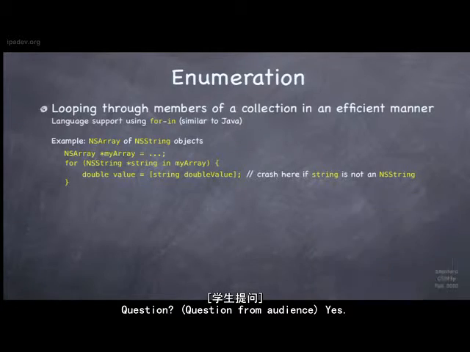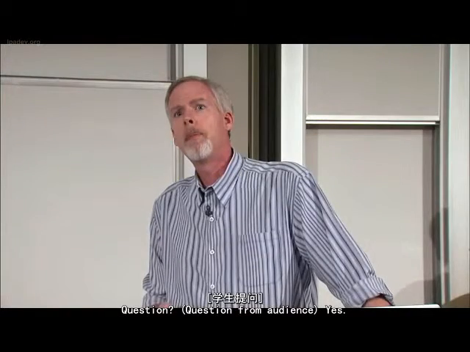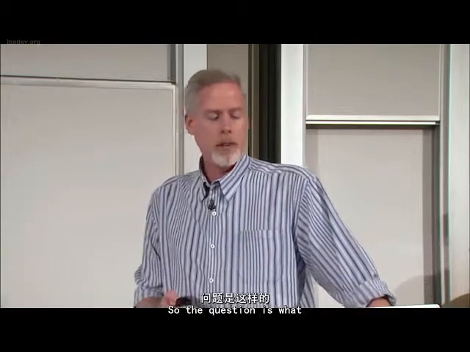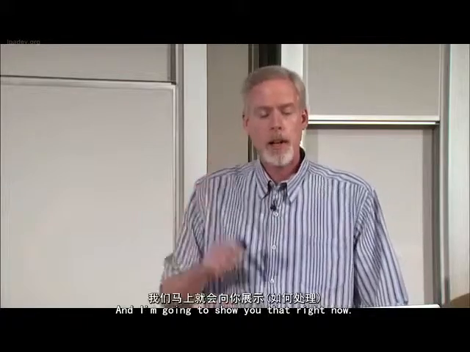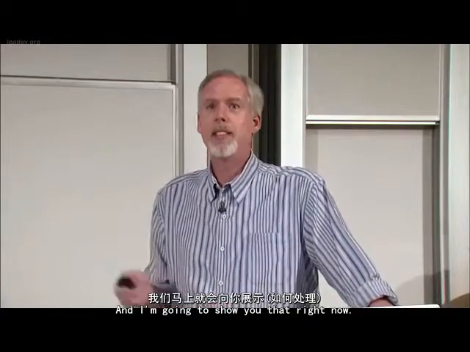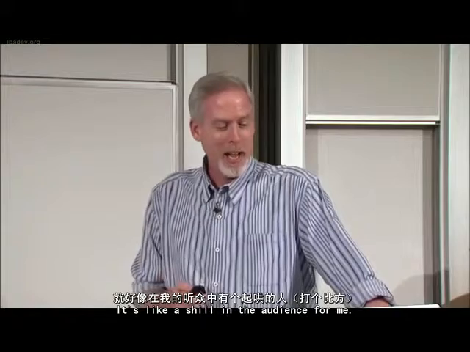Question: what if all the types inside the NSArray are not all strings? Yeah, so the question is, what if my array has mixed objects, not all NSStrings? And I'm going to show you that right now. It's like a shill in the audience for me.